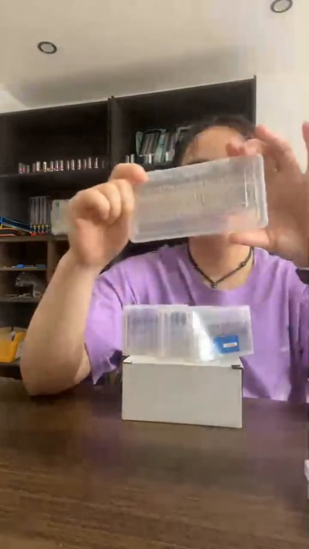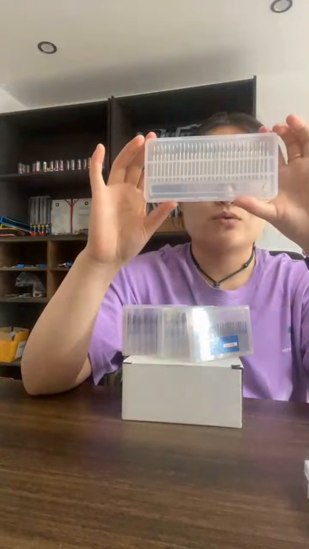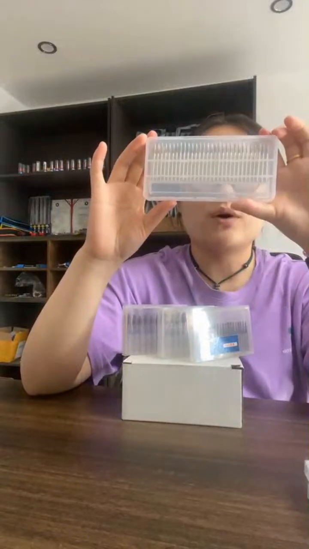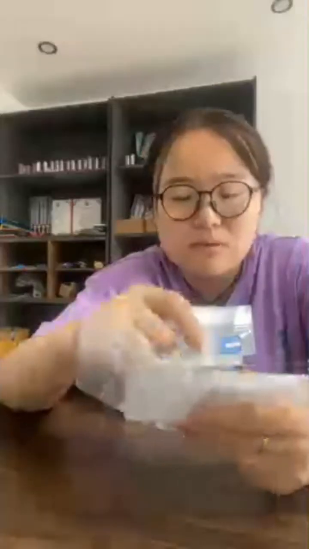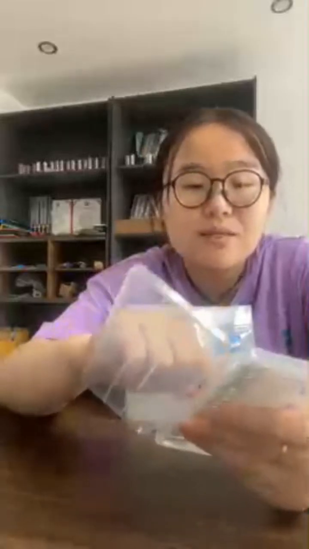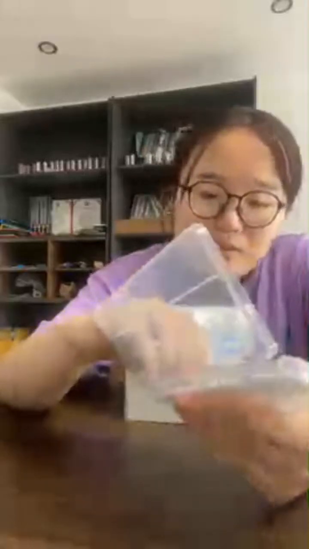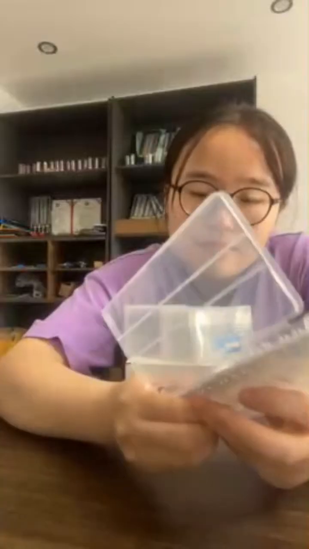And this is 20 pieces. Let's open it. We can see it more clearly. You can see this one is 20 pieces.